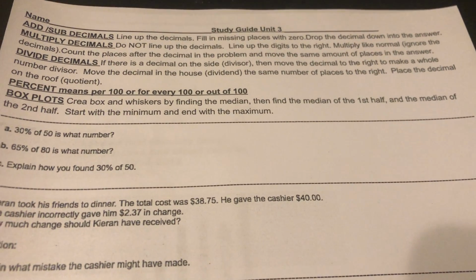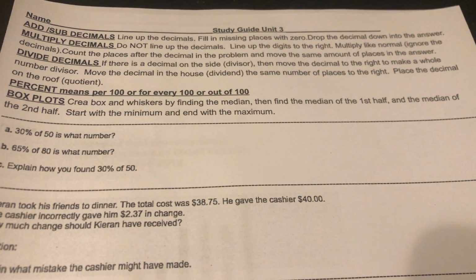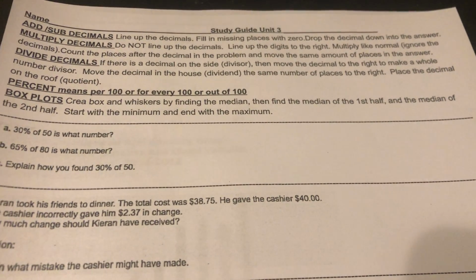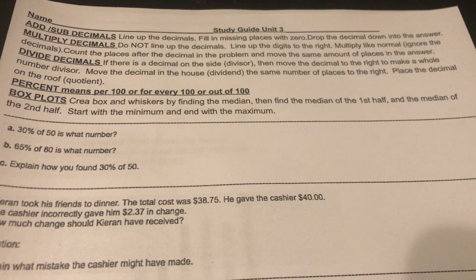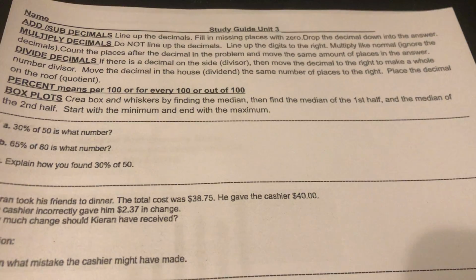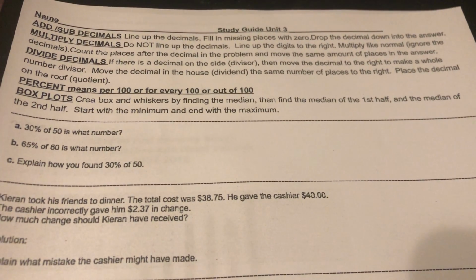When we divide decimals, if there is a decimal on the side, the divisor, then move the decimal to the right to make the divisor a whole number. Move the decimal in the house, the dividend, the same number of places to the right. The decimal on the roof is the quotient.